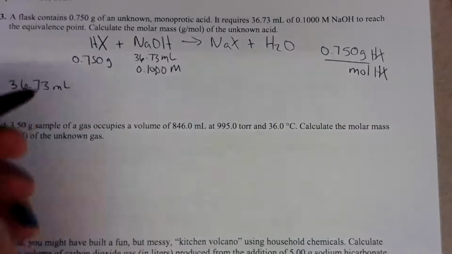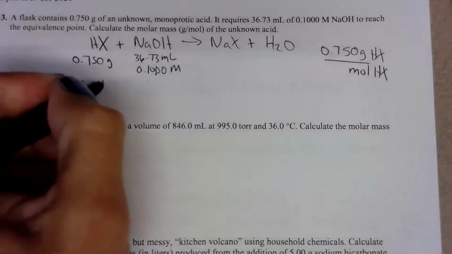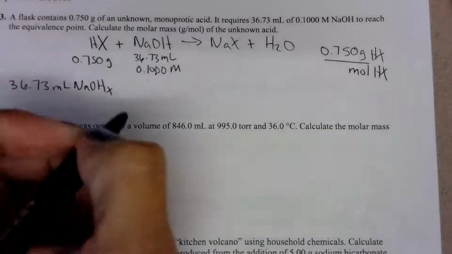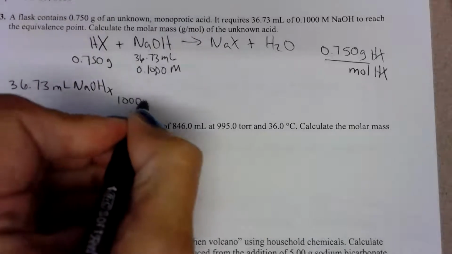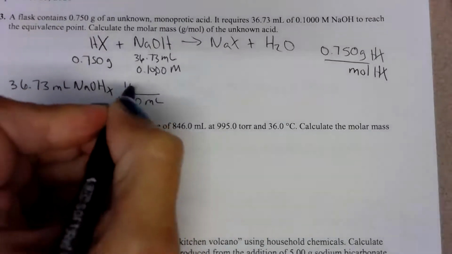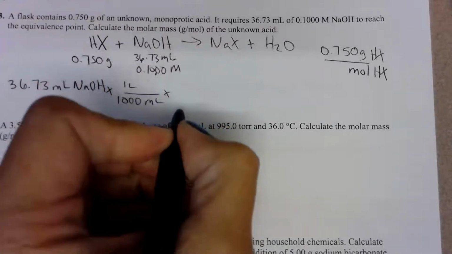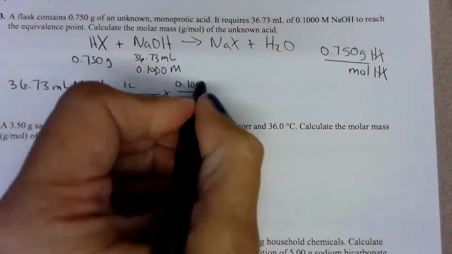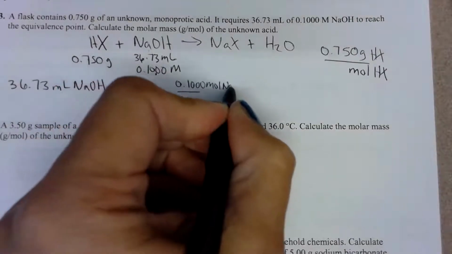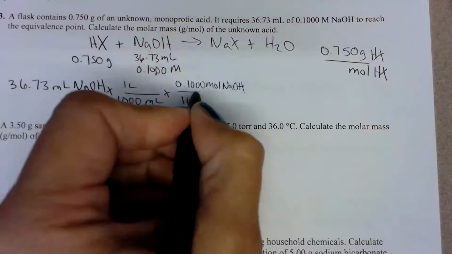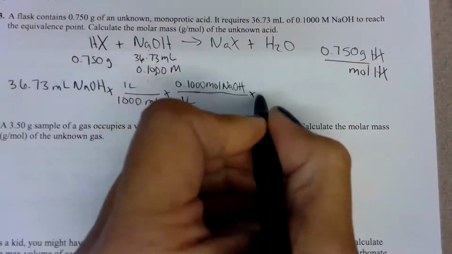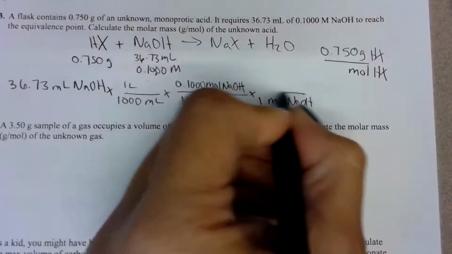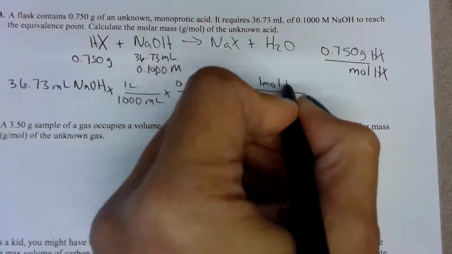We have 36.73 milliliters of NaOH. Remember, being really careful about marking your units will help you a ton. There are 1,000 milliliters in 1 liter. And we have a molarity of 0.1000 moles of NaOH. And we know from the mole ratio that there's 1 mole of NaOH per 1 mole of HX.